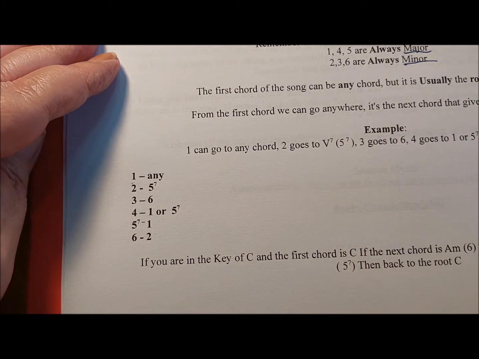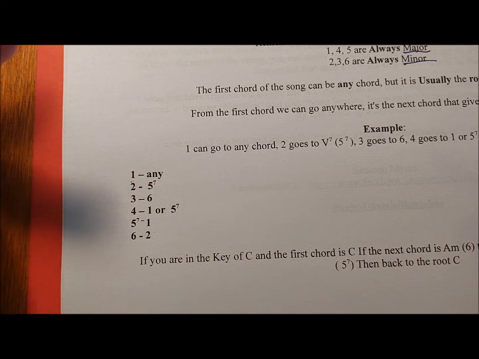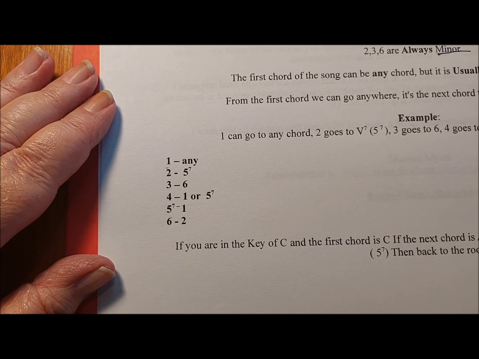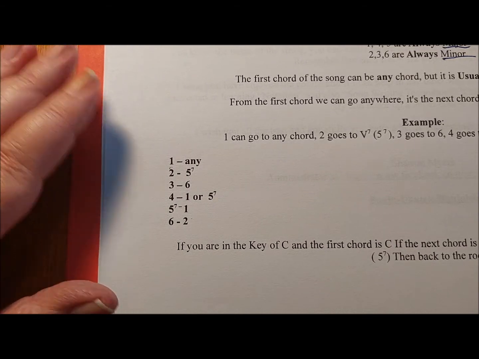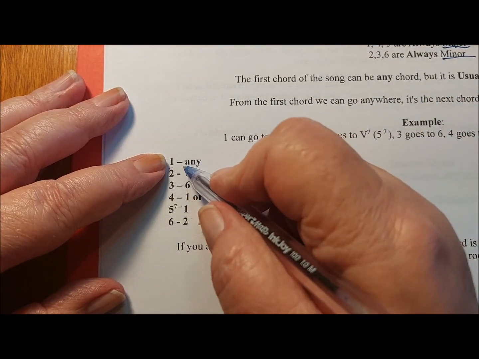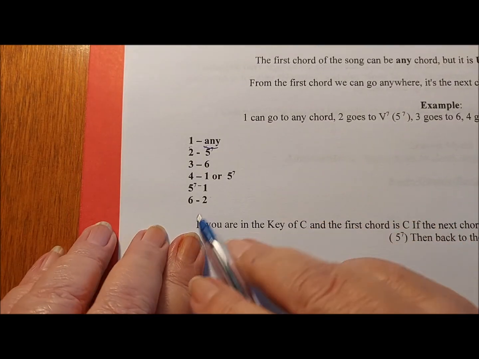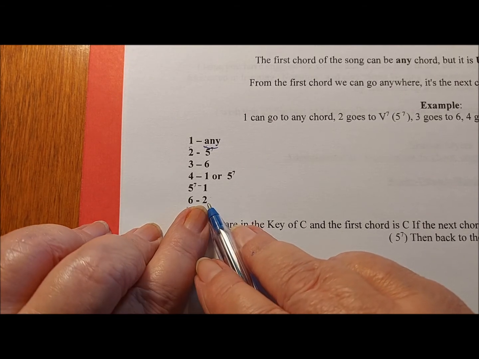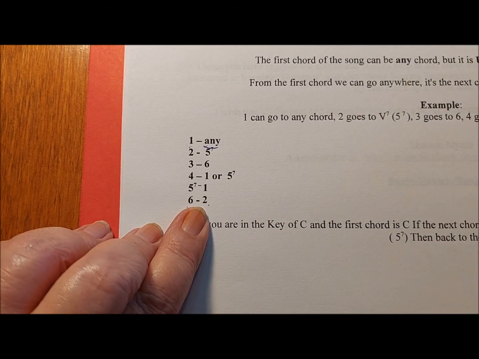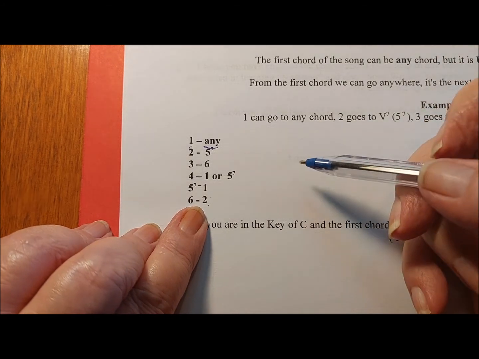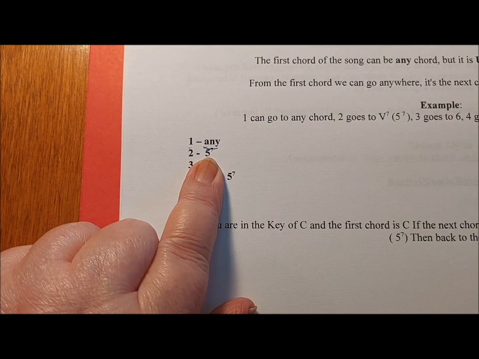But how is the song going to progress? Usually, because if you're playing by ear, which is real tough, you're going to want to know where the group is going. So if they went from 1 to any key, they can go anywhere. Say they went to the 6, A minor. Okay, well 6 here says 6 goes to 2. So 2 would be D minor. Where does the 2 go? 2 usually goes to 5, 7, which would be a G7.